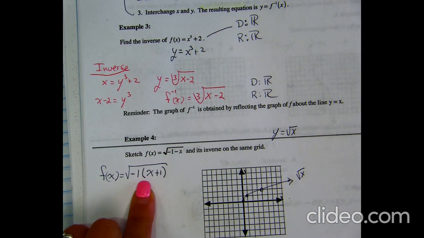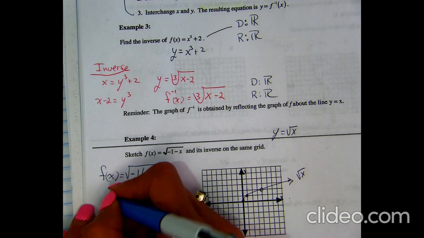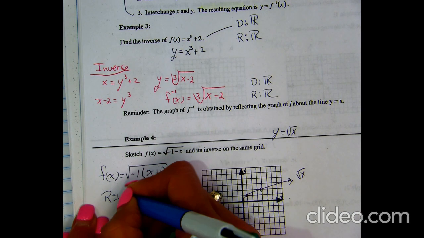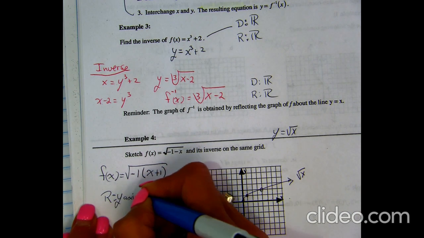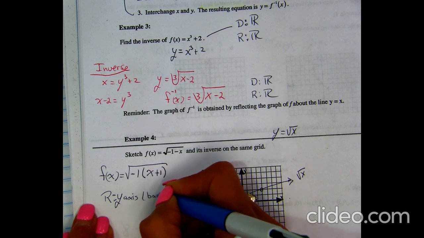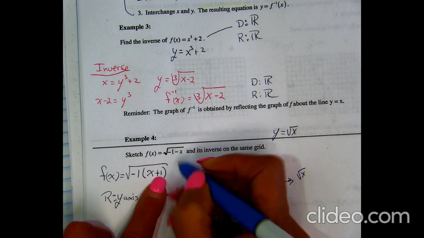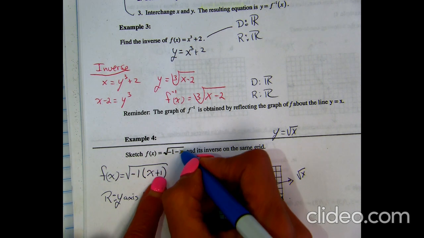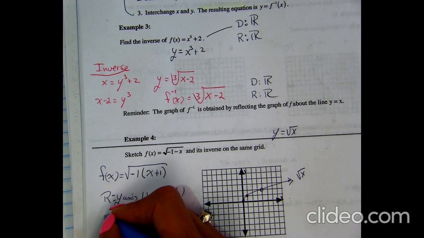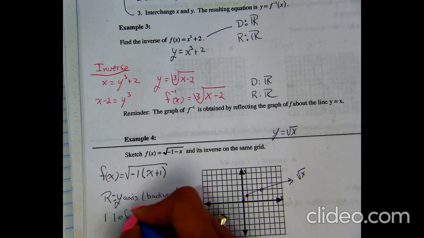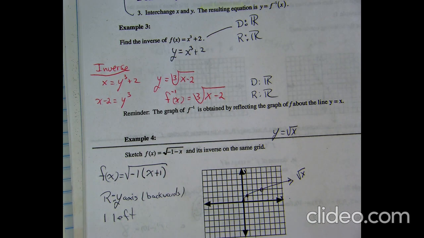What kind of transformations do I have? Well, x goes to -x, meaning I've got a reflection in the y-axis, aka I'm flipping that backwards. And that +1, remember we had to factor out the leading coefficient, is saying that this moves 1 to the left.